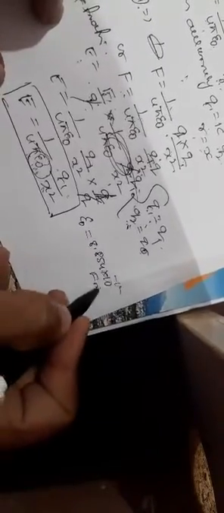Expression for electric field due to the single point charge. Where, E is the electric field, q1 is the single point charge, x is the distance between the two point charges, and epsilon naught is the permittivity of free space. What is the value of epsilon naught? It is 8.854 into 10 power minus 12 farad per meter. This is the concept of the electric field due to a single point charge, derived by using Coulomb's law.